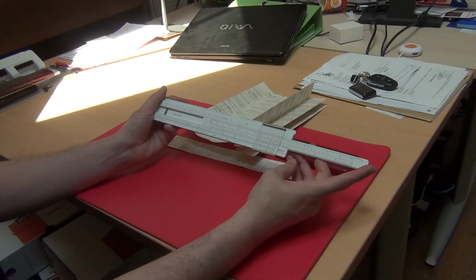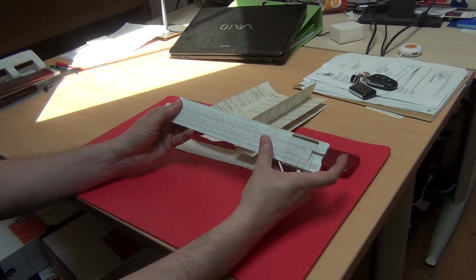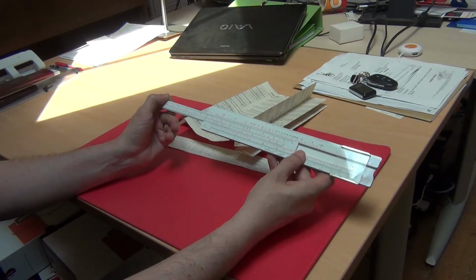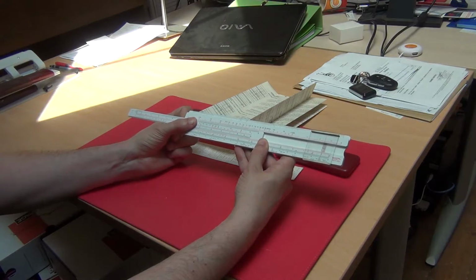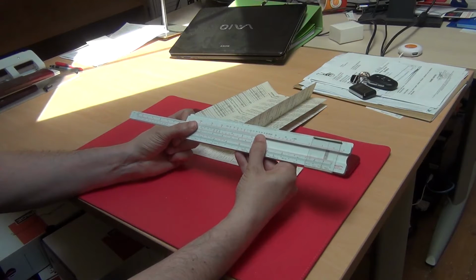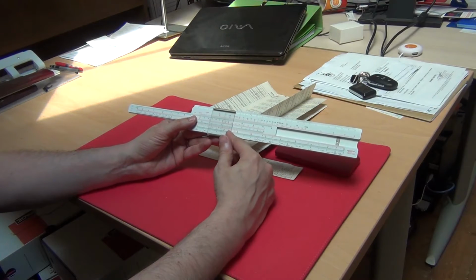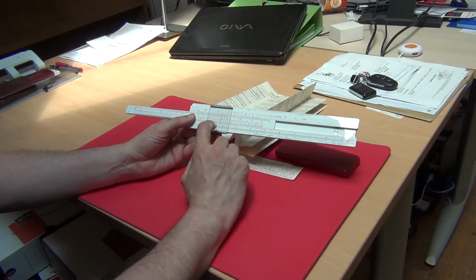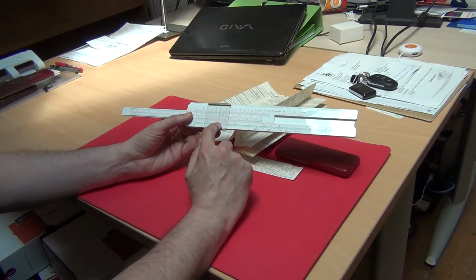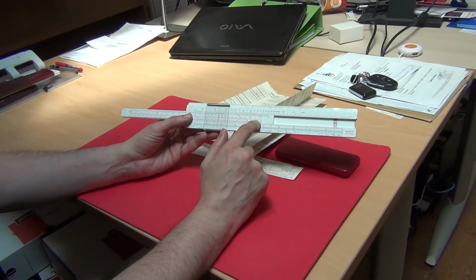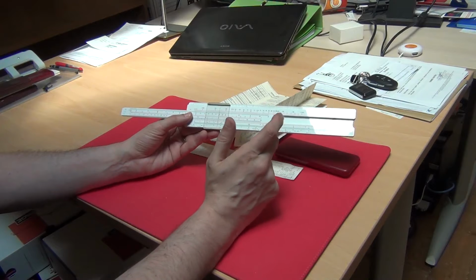Well, you just slide back, and instead of aligning 1, you align 10. So for instance, if you wish to multiply 3 by 5, you go all the way back and you align with the 5, and you are on 1.5, but as you have aligned 10, you just multiply by 10 and it's 15, and that's correct.